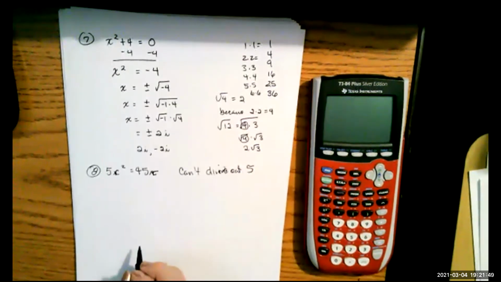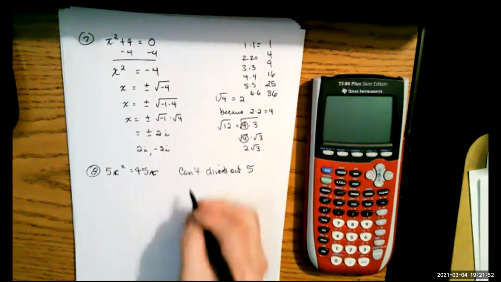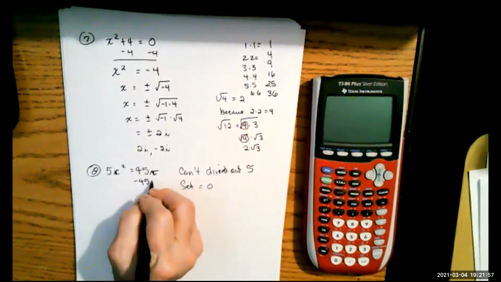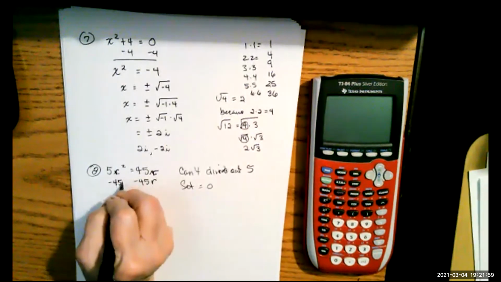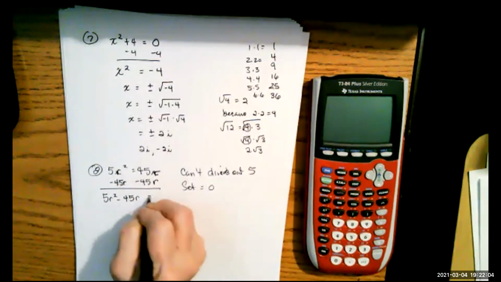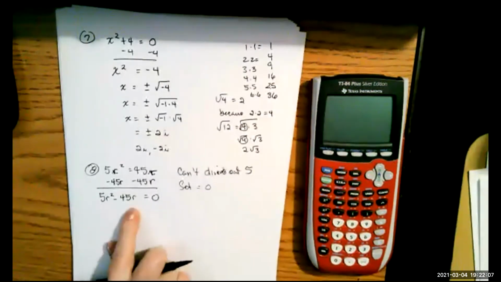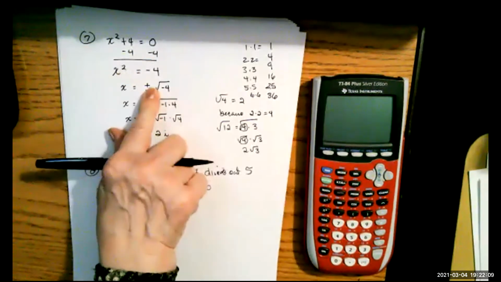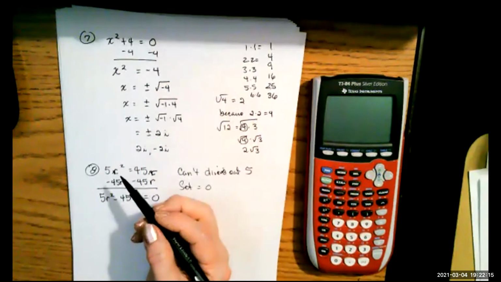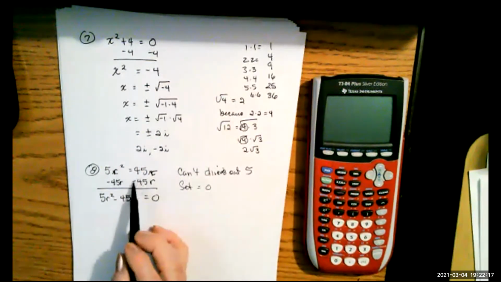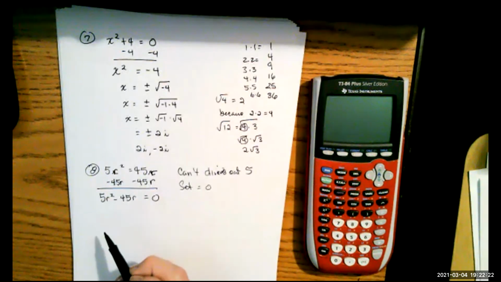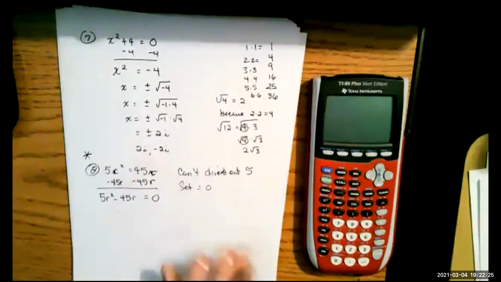Can't divide out the 5. What you've got to do is set this thing equal to 0. So I'm going to subtract this 45R from both sides, and I'll have 5R squared minus 45R equals 0. I have to do that as opposed to up here because the 4 didn't have a linear term with it. It's just a plain number, called a constant. Whereas in this one, there's this little attachment right here of this R. It's a different kind of problem. So be aware of that.